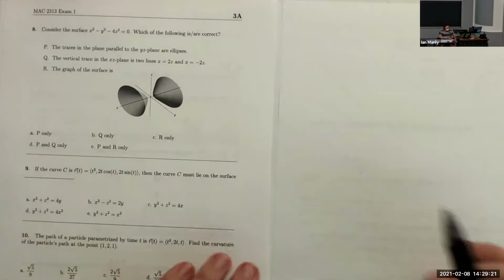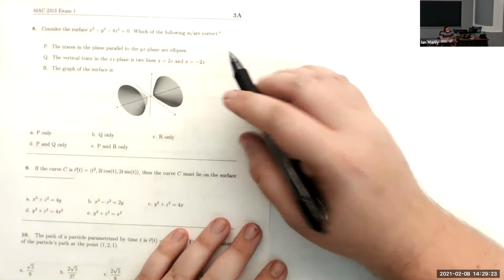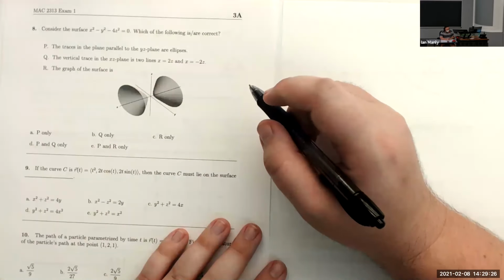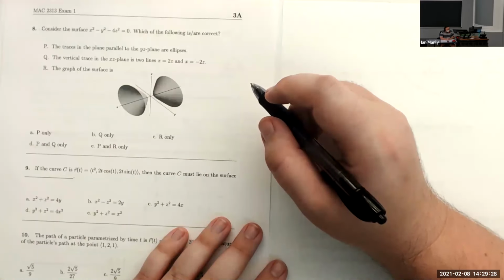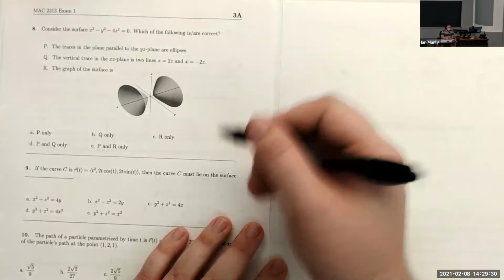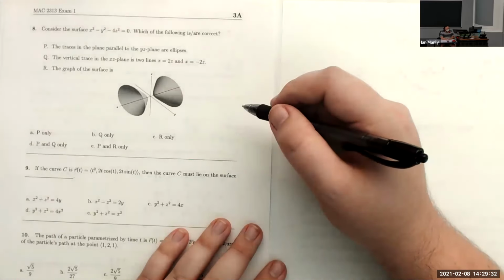Okay, let's take a look at this one. Consider the surface x squared minus y squared minus 4z squared is 0. Which of the following is correct? And there's another one of these things where you just have to check each statement. The traces in the plane parallel to the YZ plane are ellipses.